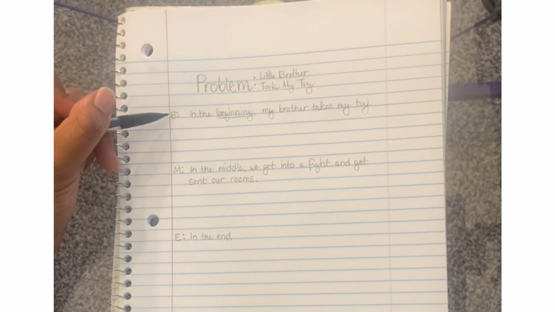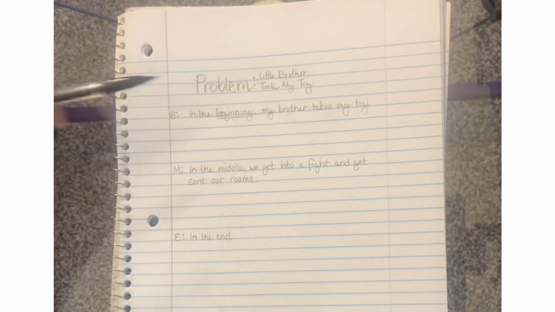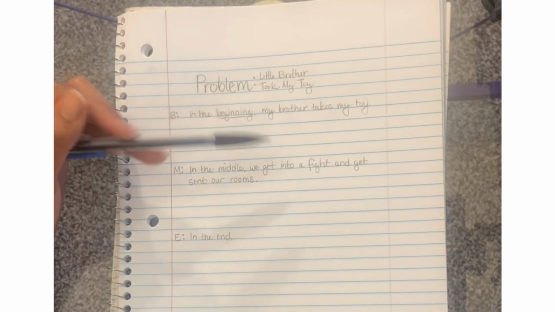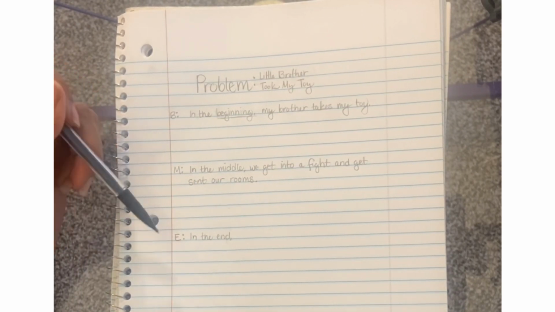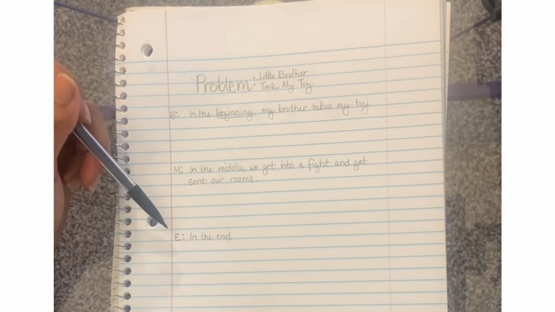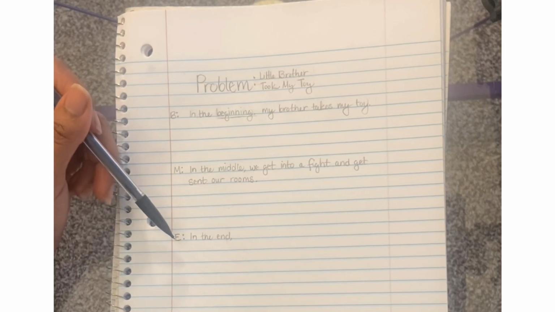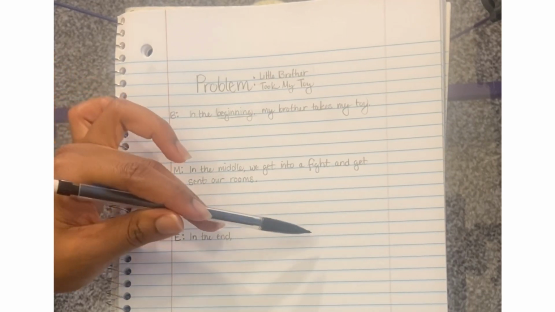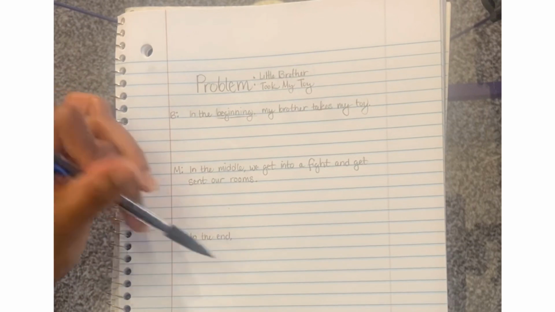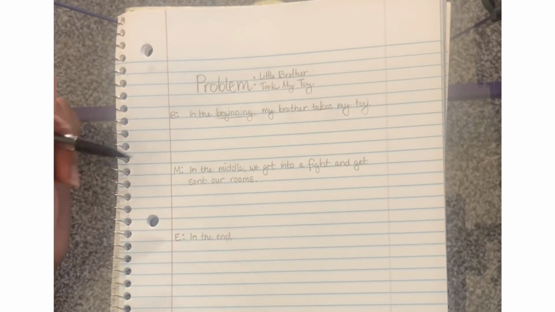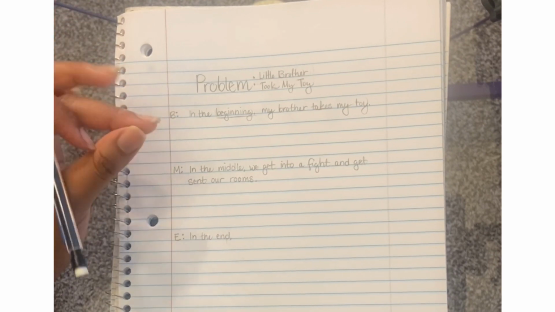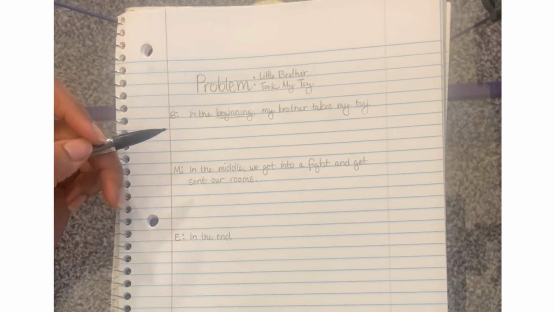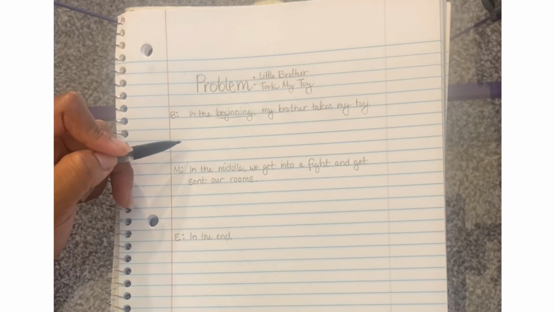So in the beginning, my brother takes my toy. Then in the middle, we get into a fight and we get sent to our rooms. And the ending, I haven't written that yet because I don't know how I want it to end. But when I'm improving it, I'm gonna make it up on the spot, and then I'm gonna come back and write it right here, and then write my lines to go with it. So let's go ahead and get started on improving each of these events. Then we're gonna come back and we're gonna write in what we improv.